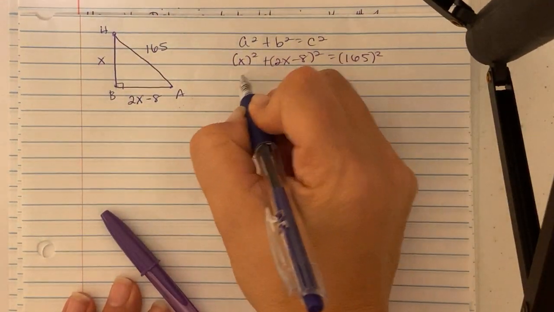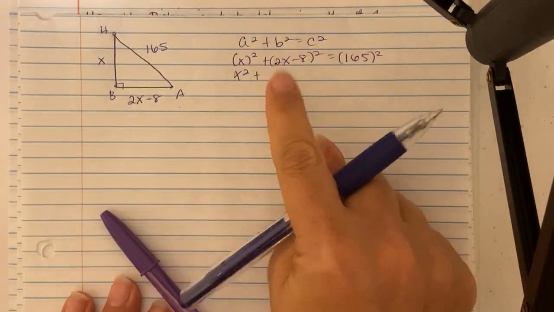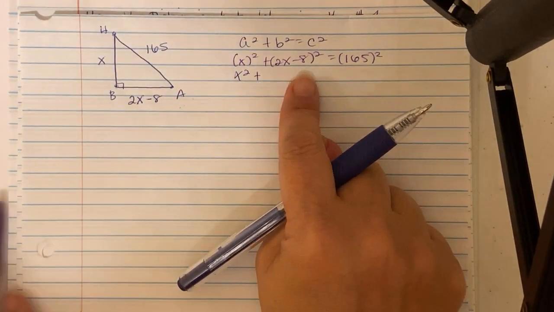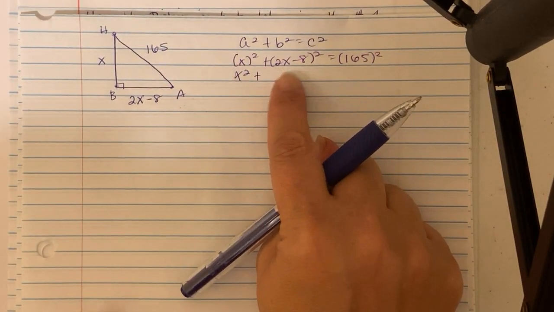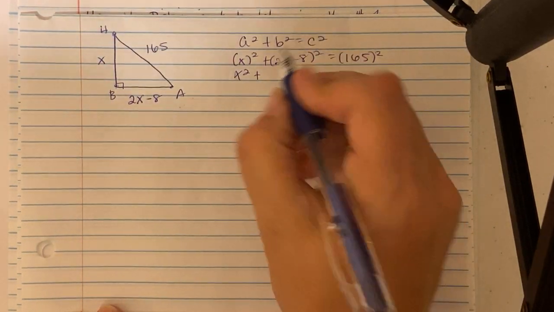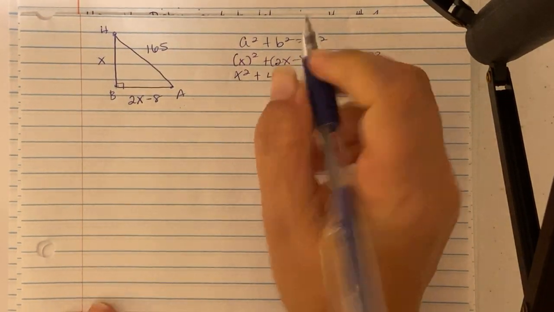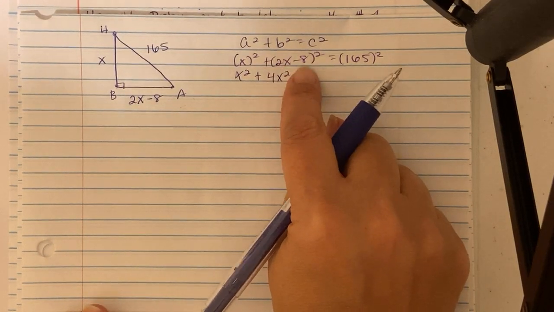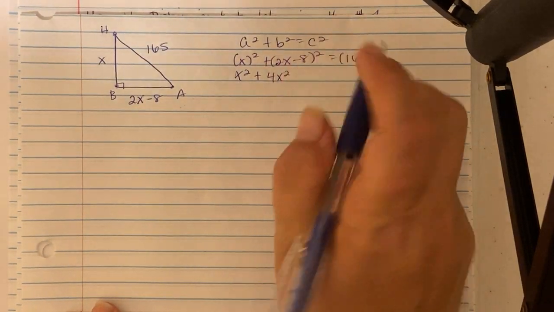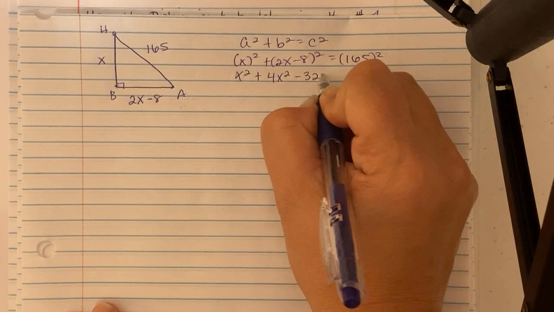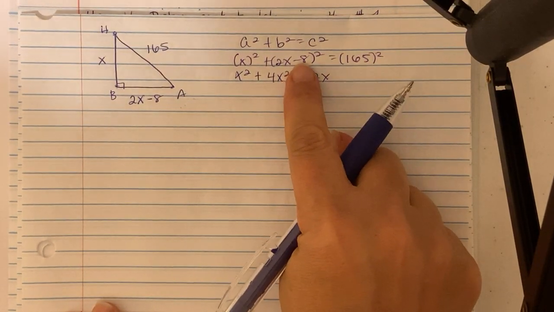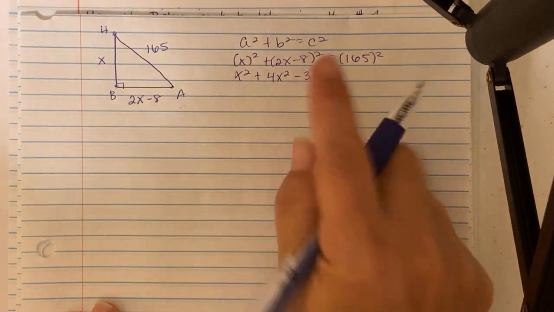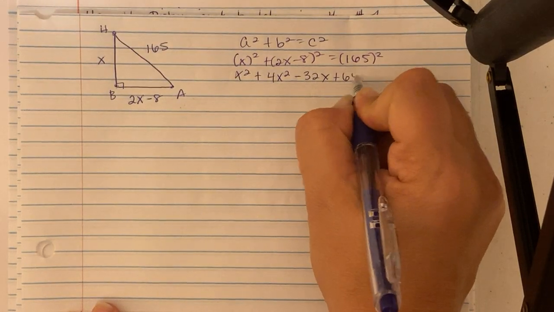Here we are going to make it x squared. Here you're going to apply the rules of your perfect square trinomials, which say square the first position. So 2x squared becomes 4x squared. You multiply your a and b parts. So 2x times 8 is 16, and then double it becomes negative 32x. And then the back end is where you square the 8. So 8 squared is positive 64.